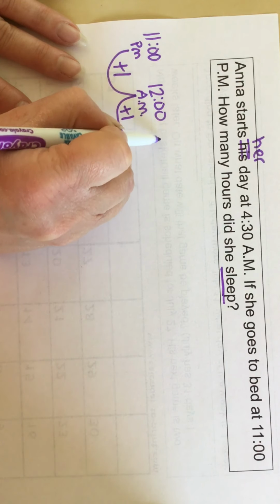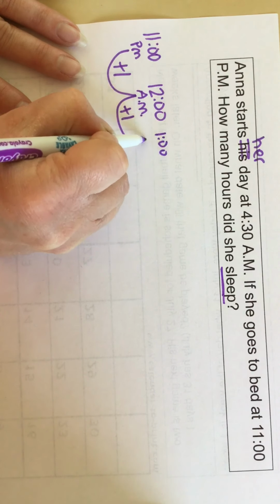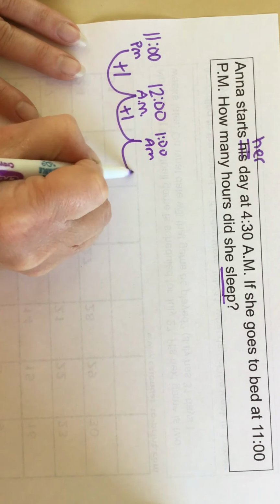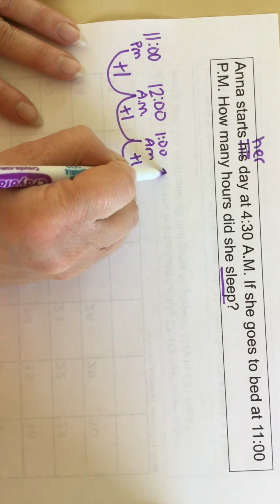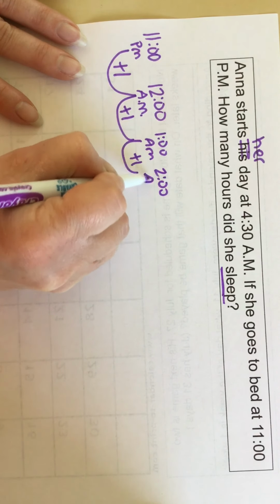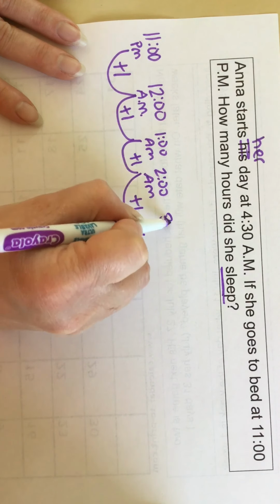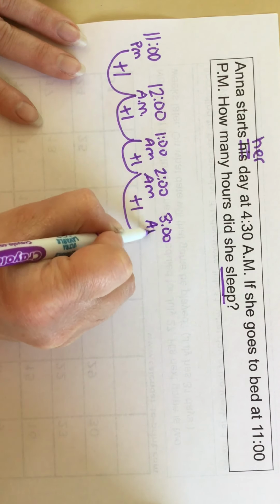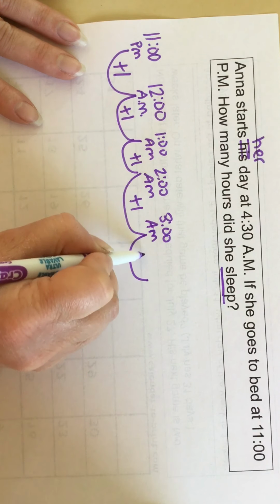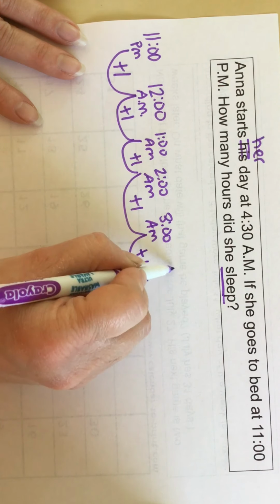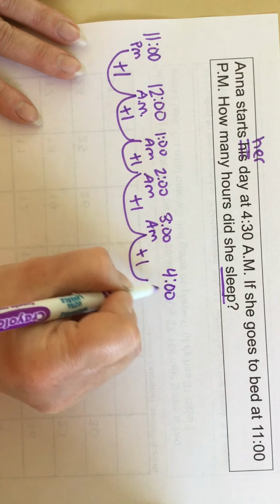I'm going to add an hour, go to 1 a.m., add another hour to 2 a.m. Add one more hour. Now I'm at 3 a.m. Add another hour. Now I'm at 4 a.m.